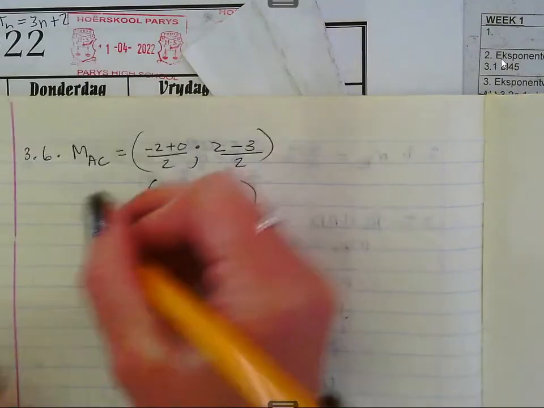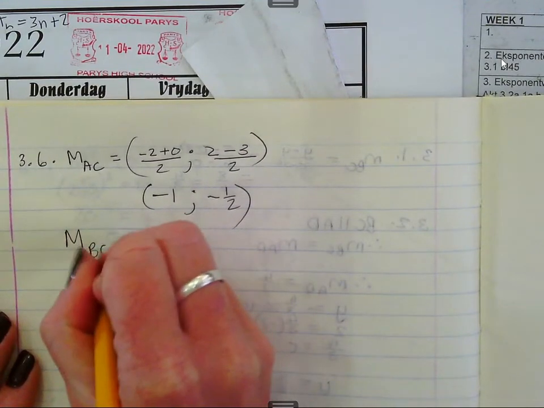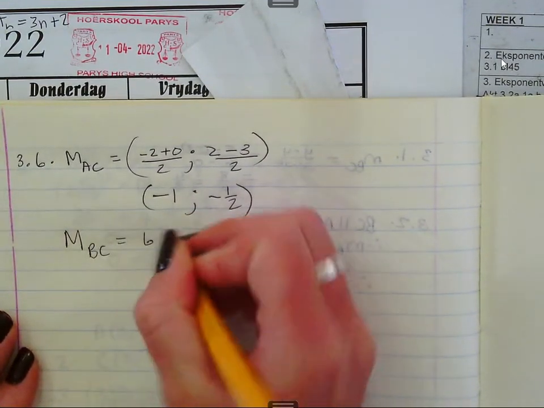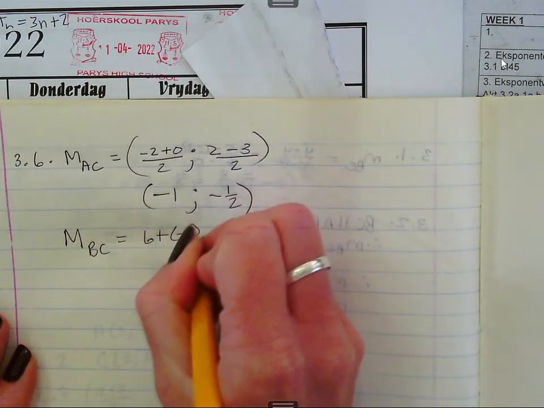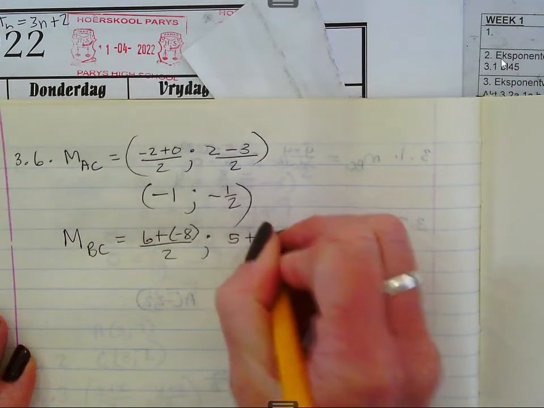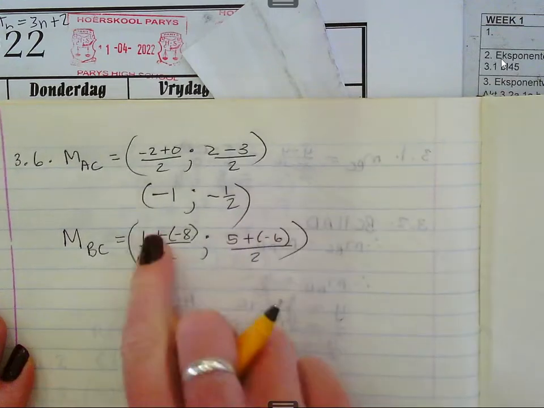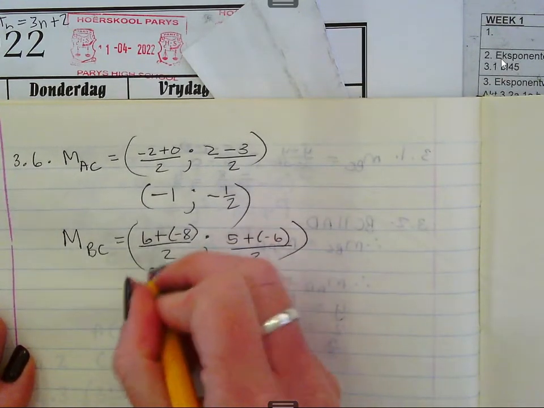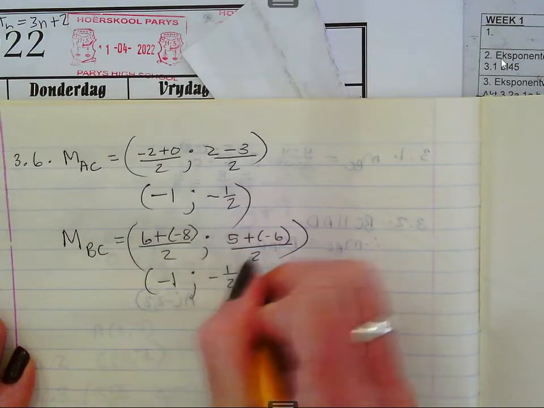Yes. Then I go and calculate the midpoint of BD. 6 plus negative 8 over 2, and 5 plus negative 6 over 2. That's negative 2 over 2, which is negative 1. That's negative 1 over 2, which is negative a half.